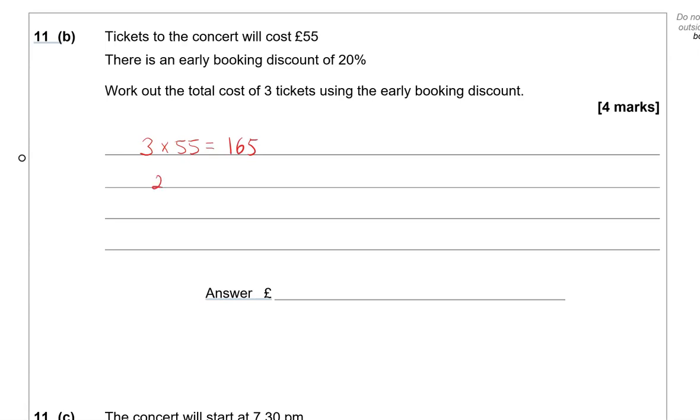Now applying a 20% discount. So 20%, that is 20 out of 100 multiplied by 165, which equals 33. So there is a £33 discount. So we're going to do now 165 take away 33 gives us £132.